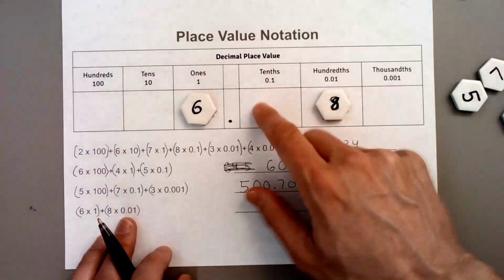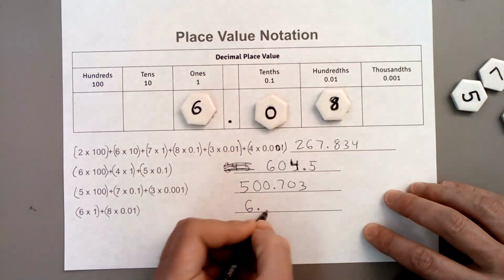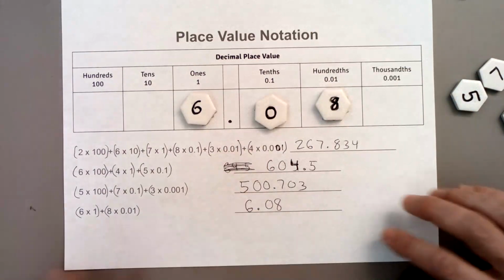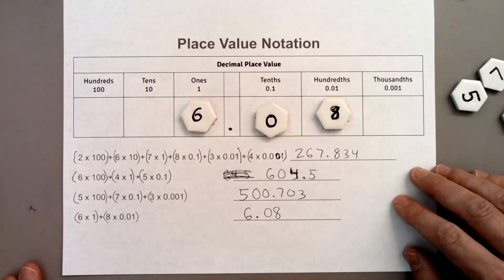This last one, 6 in the ones place, 8 in the hundredths place. So I need to put a 0 here in the tenths place. 6 and 1/800ths. Okay, that was a long journey through writing decimal numbers, but I think I've shown you everything that you need to know.